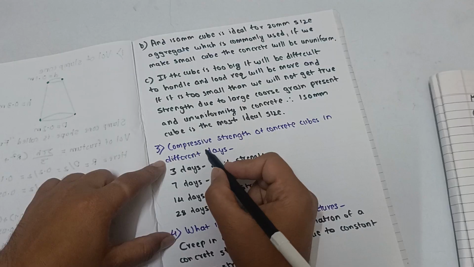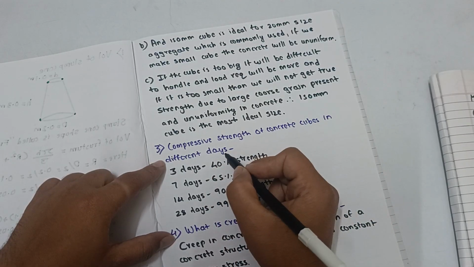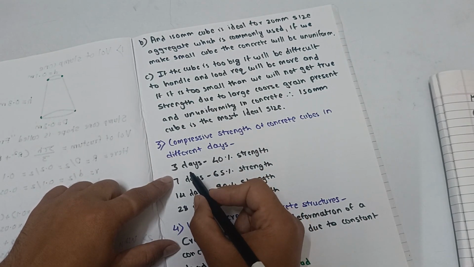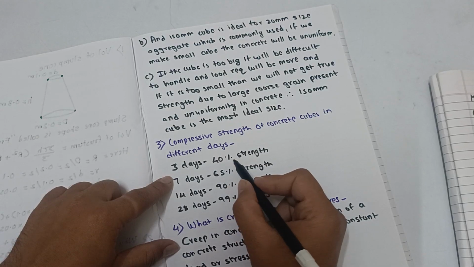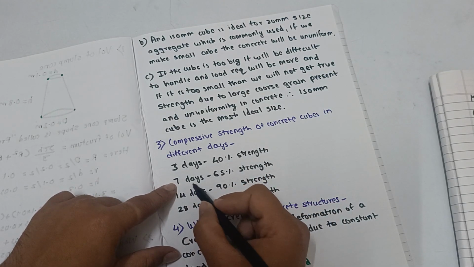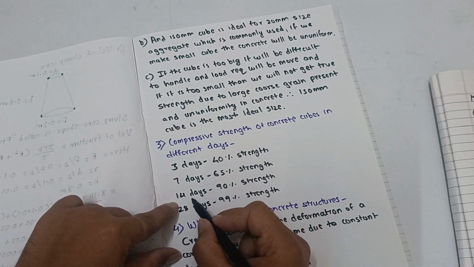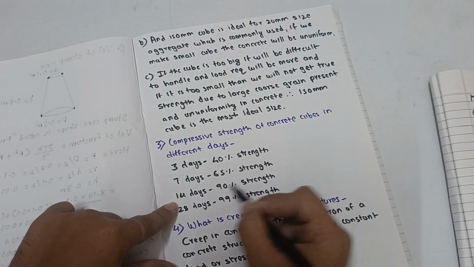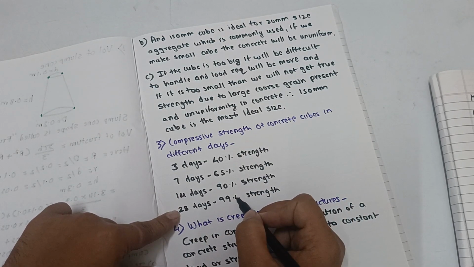Third question is compressive strength of concrete cubes in different days. For 3 days, compressive strength is 40% strength. For 7 days, 65% strength. For 14 days, 90% strength. And for 28 days, 99% strength.